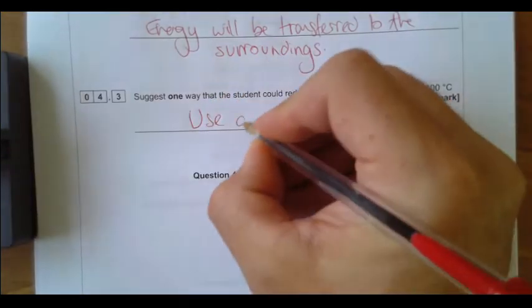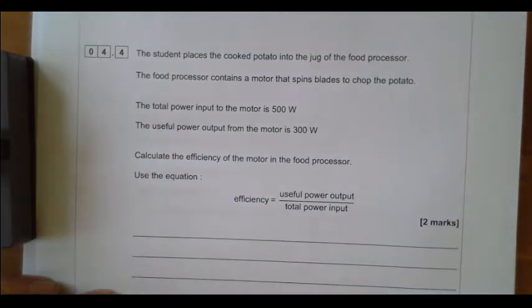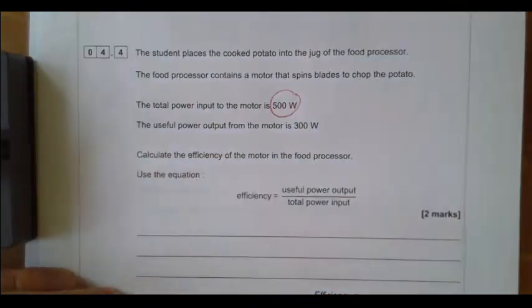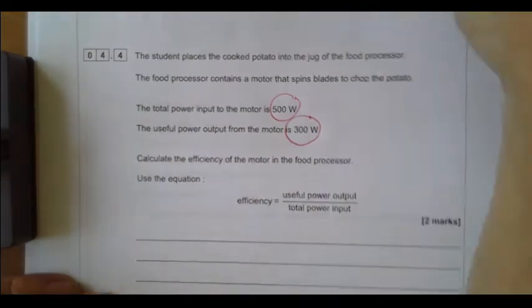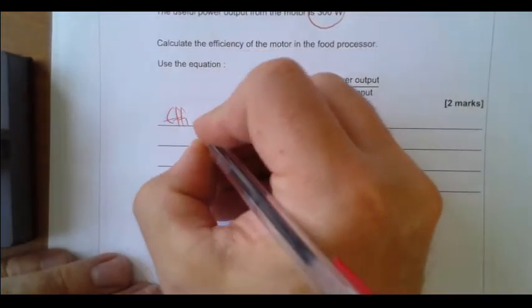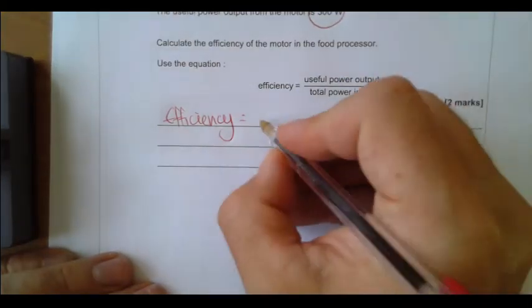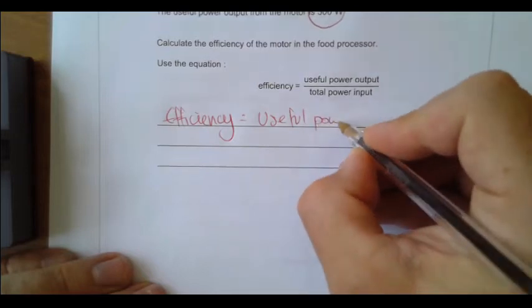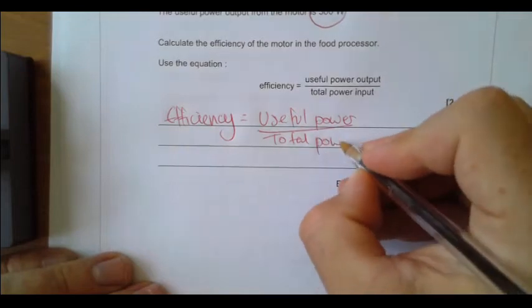So we have an efficiency calculation now. So our total energy in is 500, useful power out is 300. So for our efficiency, useful power out over the total power, so 300 over 500, and that should be equal to 0.6.